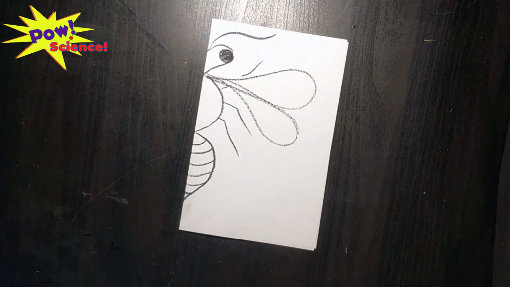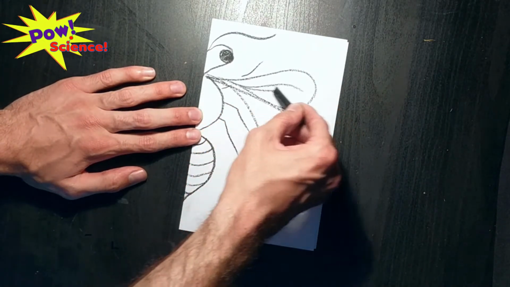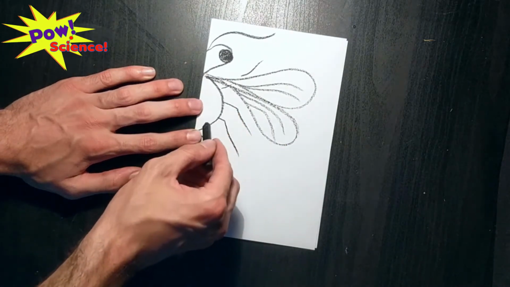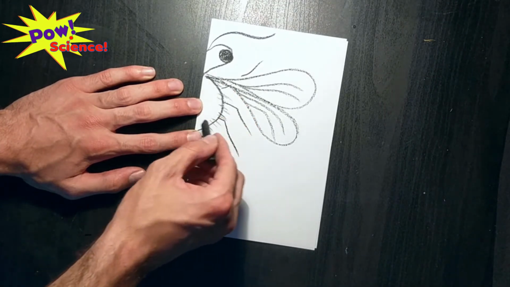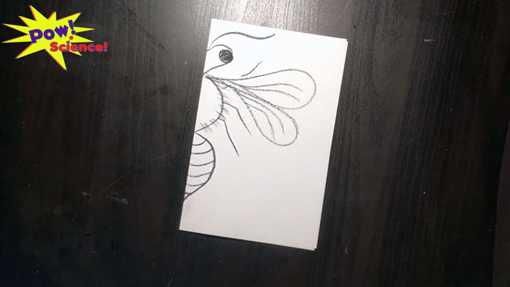So at this point, you can really add whatever other things you like. You can add some details like some veins in the wings. Or you can add some hairs on the thorax because wasps can be very hairy sometimes. But just remember that anything you draw now, you're gonna have to draw again when we flip it.